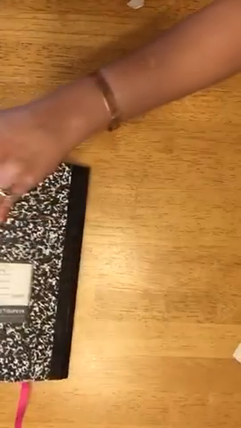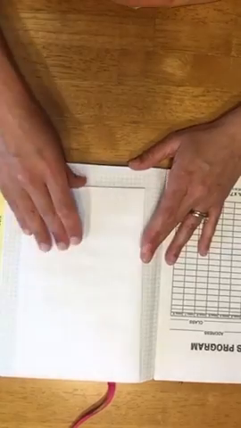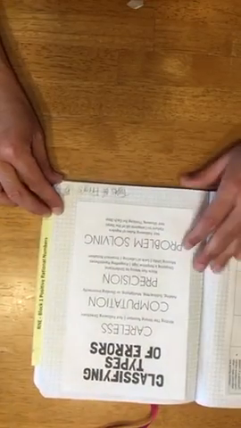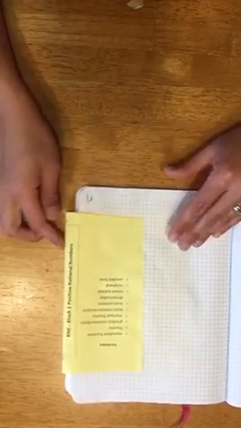Again, I'll go through one more time to verify. Page number 1 should be that cost us questions. Page number 2 should be note repetition. Page number 3 will be math metacognition. Page 4 is the problem solving. Page 5 is the type of errors. Page 6 will be blank for now. And 7 is where the vocab comes for our unit.